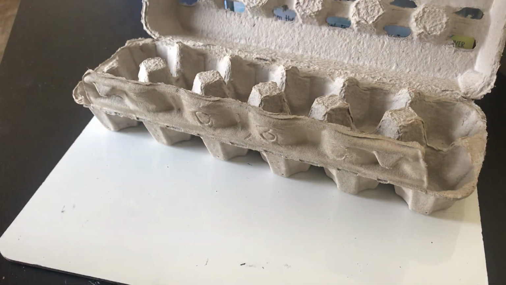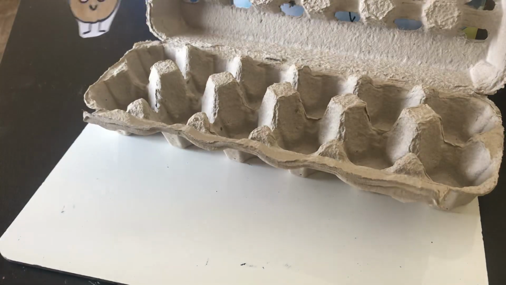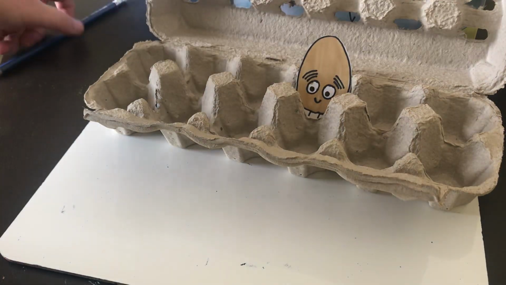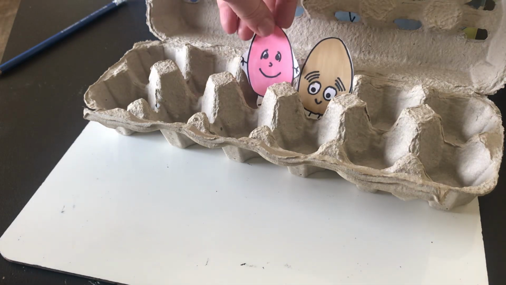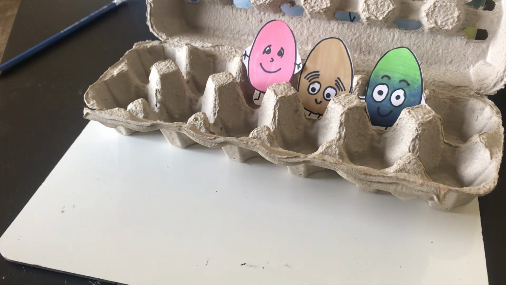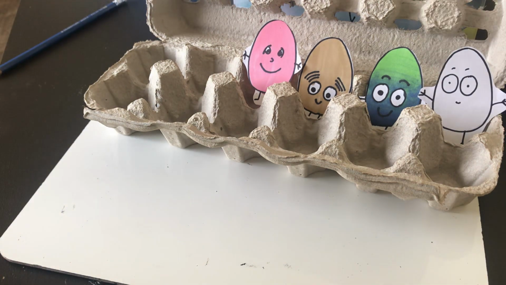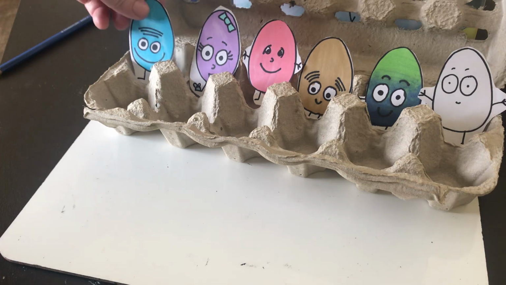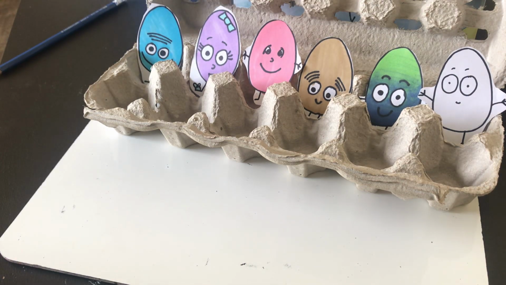So as you can see, I've got my egg carton here. I'm going to load them up. So I'm going to put Shell in the middle. He's kind of the main character there. Got one, I got two, count with me, 3, 4, 5, 6. So I've got 6 eggs ready to go there.